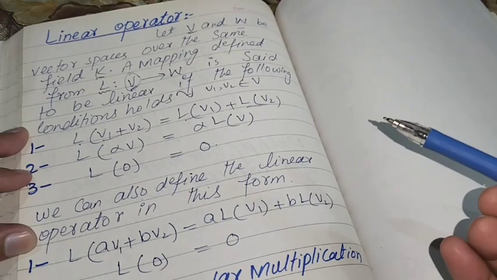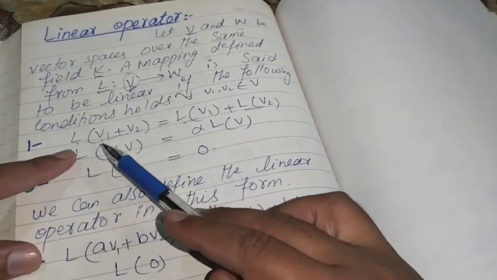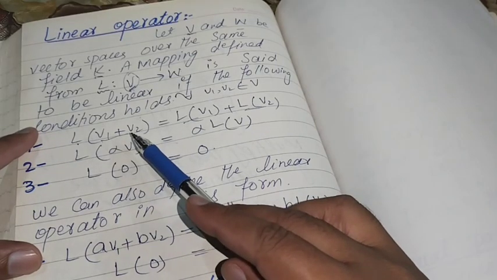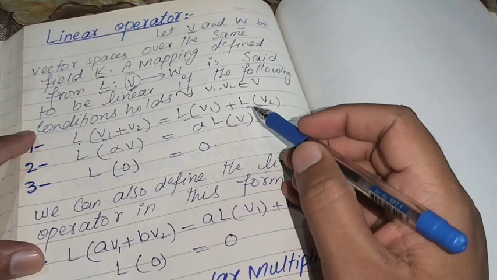Simply, the linear operator is applied separately to each of the vectors. This is our first condition of the linear operator.